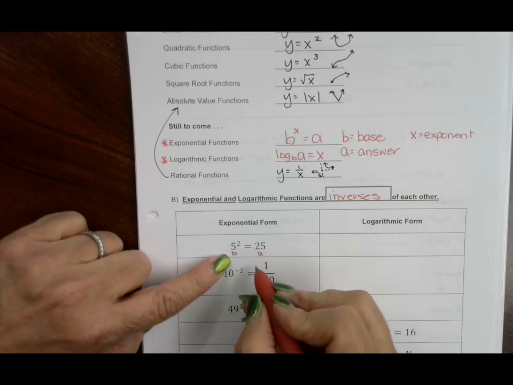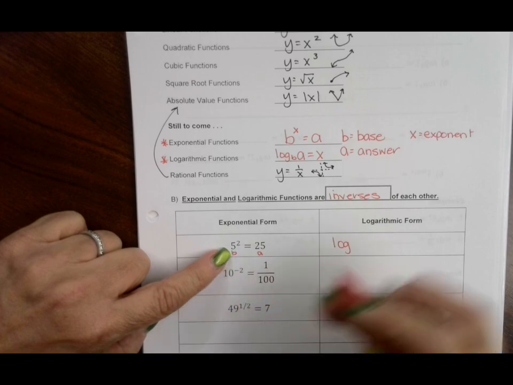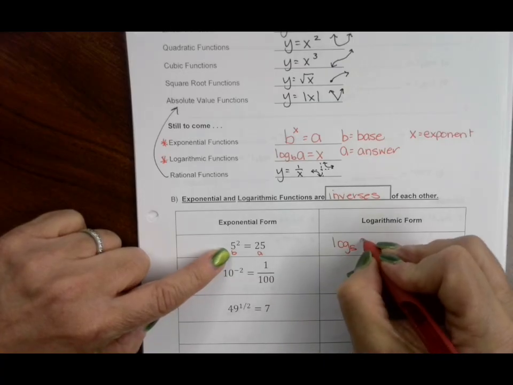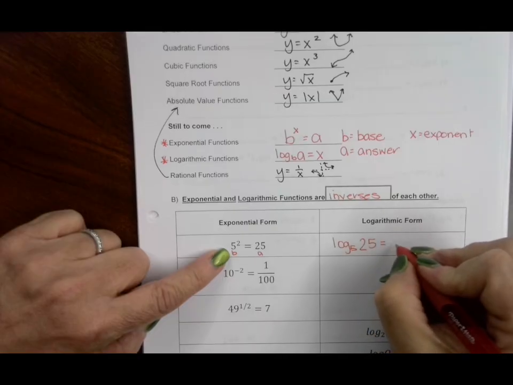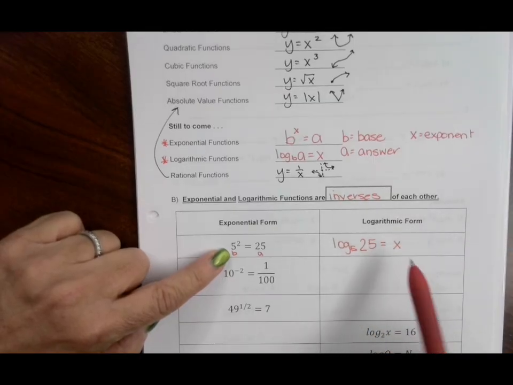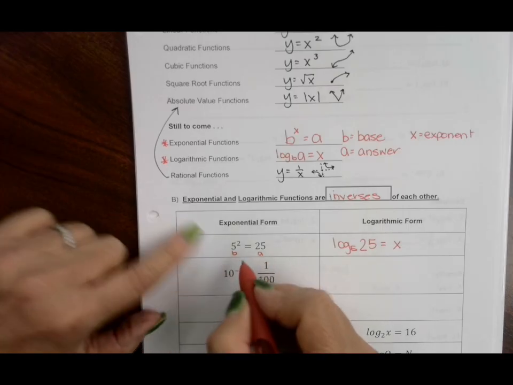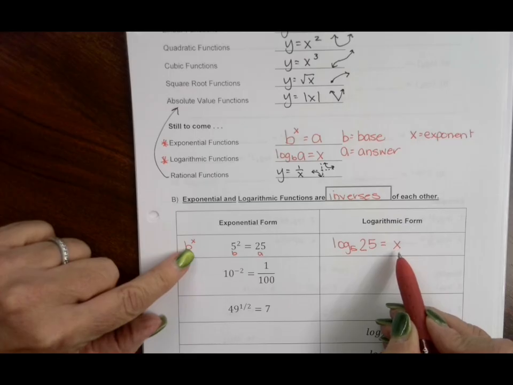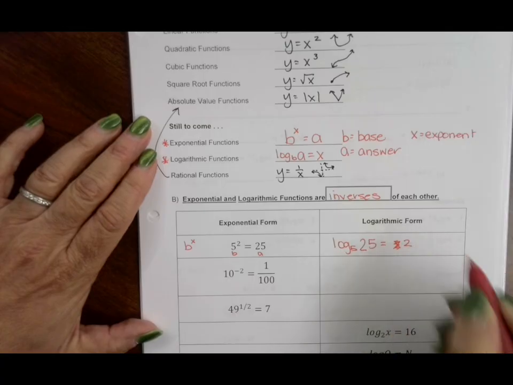So in my logarithmic form, if I was going to write it over here, I would have log of my base, and my base is 5. Now this is a little subscript. So it's a subscript, and that's going to equal my answer. And that's not a subscript. And that here becomes my x. So I took all of the same components that I had here, and I put it here. So this is b to the x, right? So this is my value of x over here. And this value of x over here, actually, let me just go ahead and put this in here. This should be a 2.